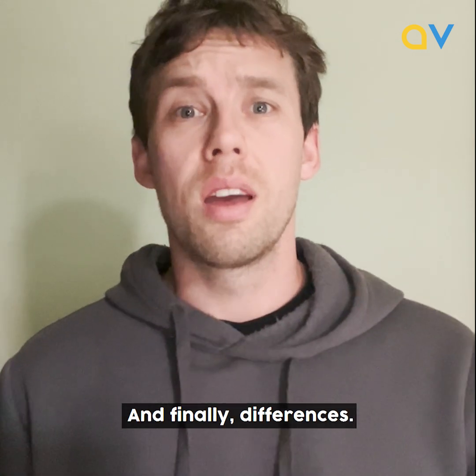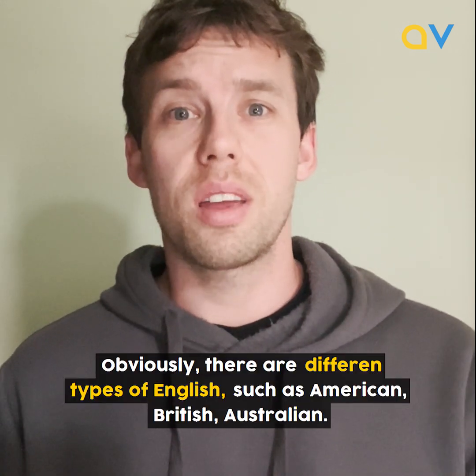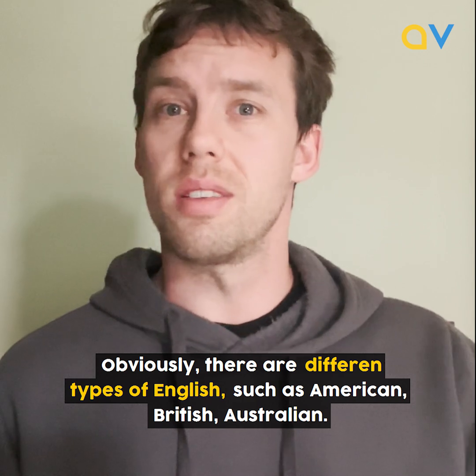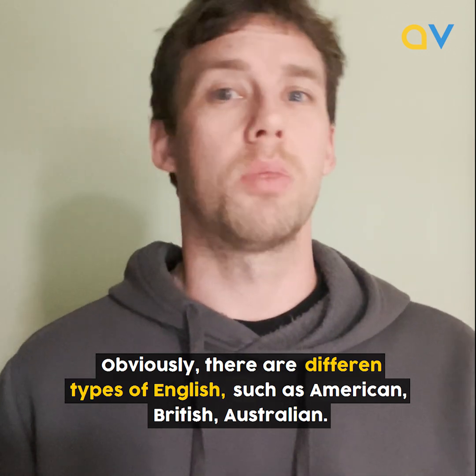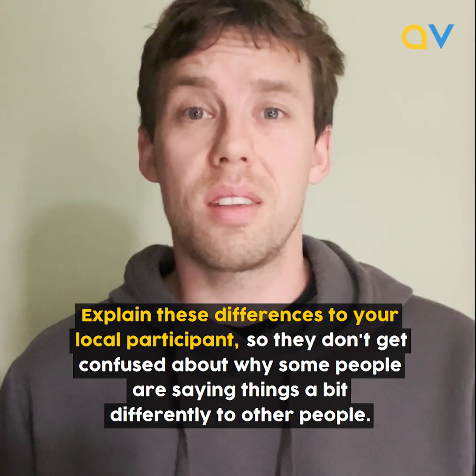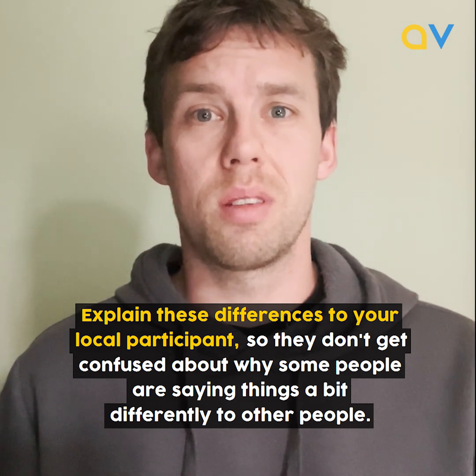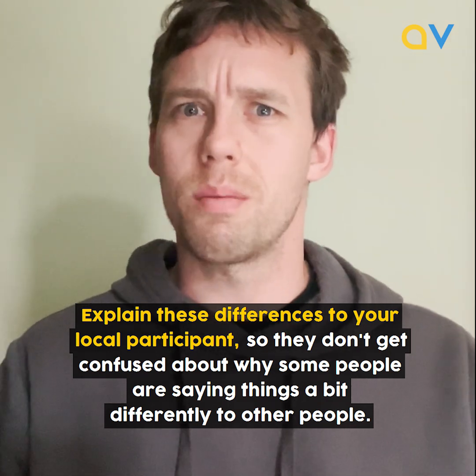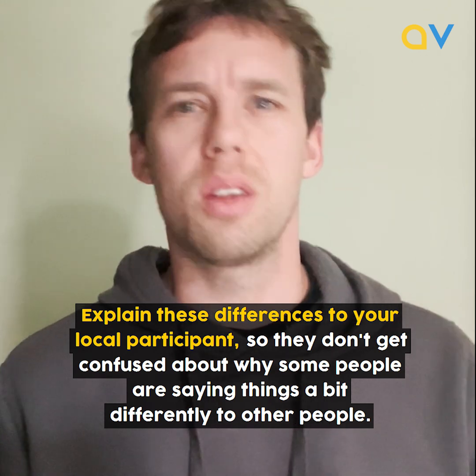And finally, differences. Obviously, there are different types of English, such as American, British, Australian. Explain these differences to your local participant so they don't get confused about why some people are saying things a bit differently to other people.